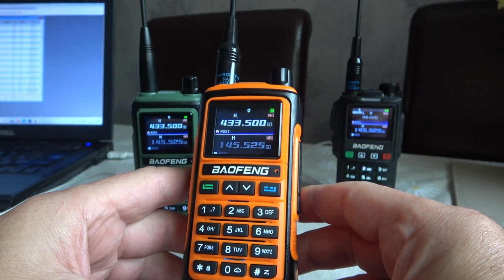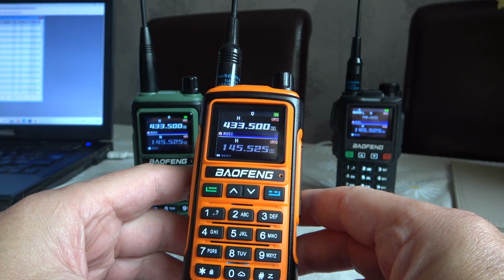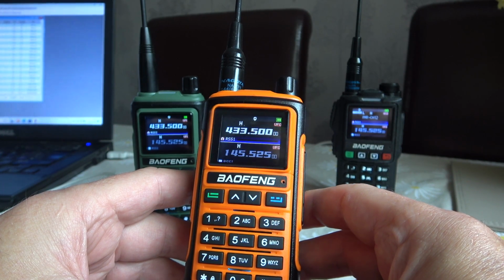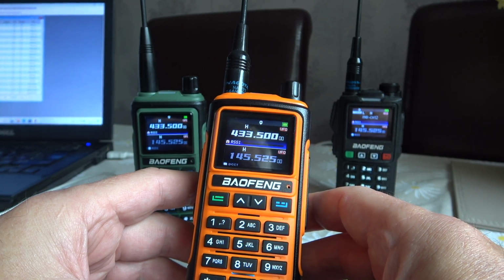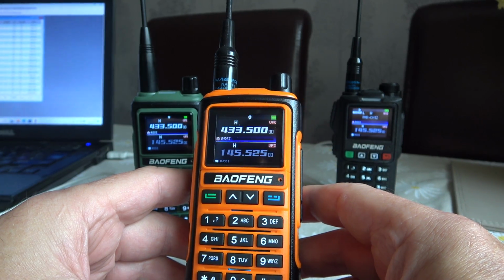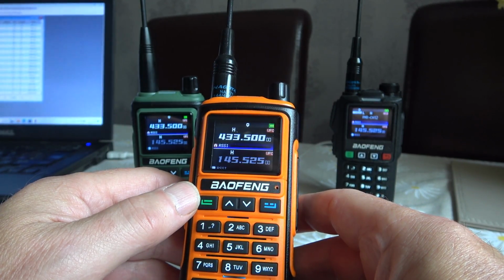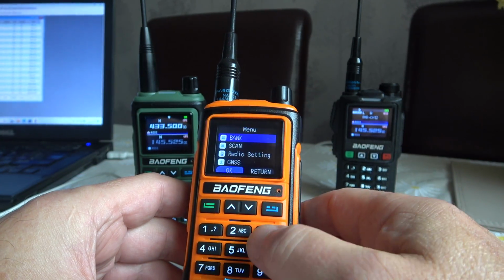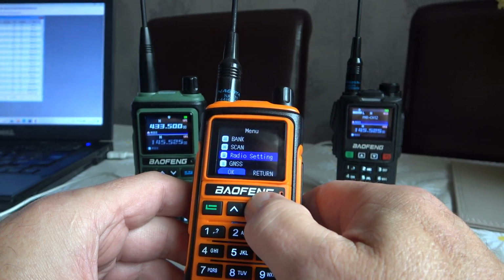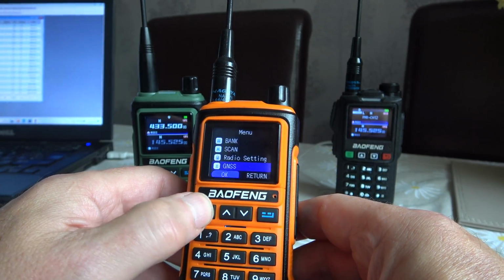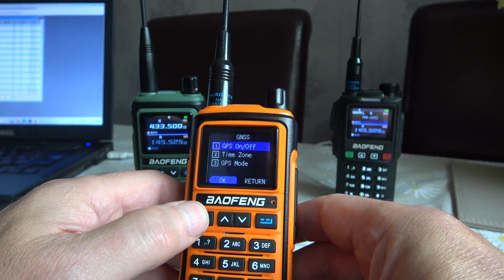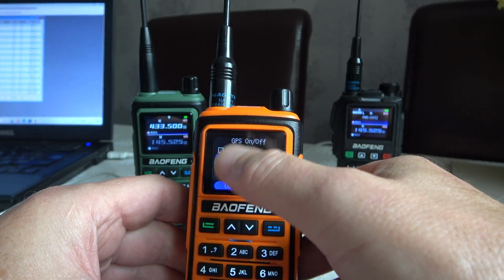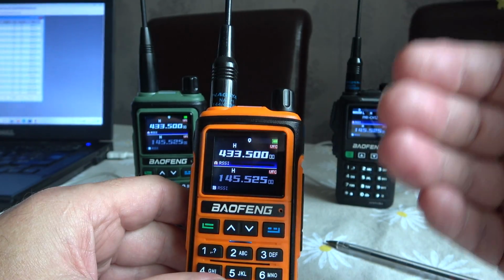So now that we've established that our GPS is on, we can also switch it off should we desire to do so. And the way to do that is via the menu on the radio. Now your menu button is the green button on the top left, and if we give it a short press, it takes us into menu, and we can come down to where it says GNSS and select that, and we'll see at the top GPS on off.